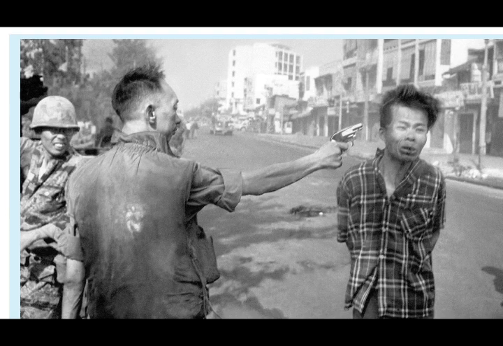You see everything that is wrong here. It looks like the Americans are paying the Vietnamese lackeys, Vietnamese henchmen, to kill civilians. Yes, he was using an American pistol, and this guy is wearing an American uniform.